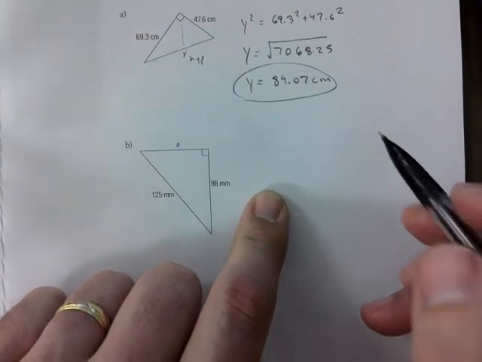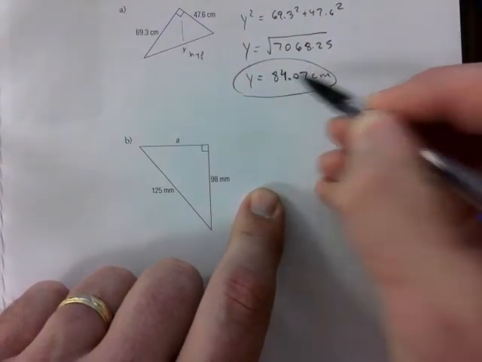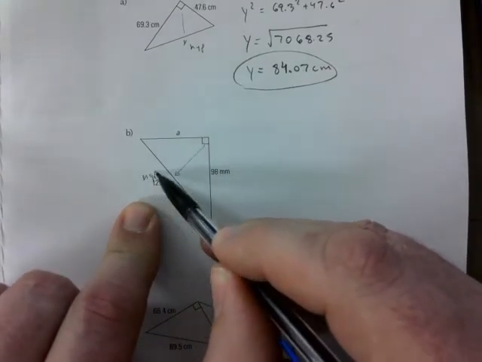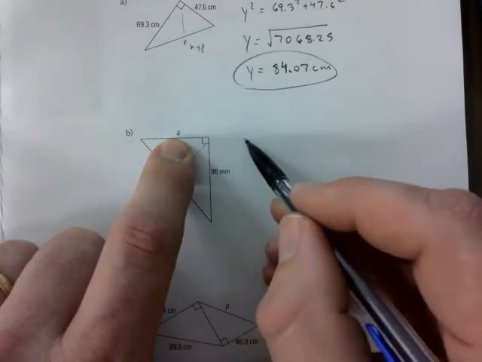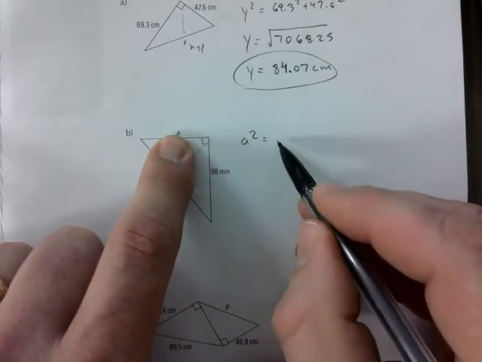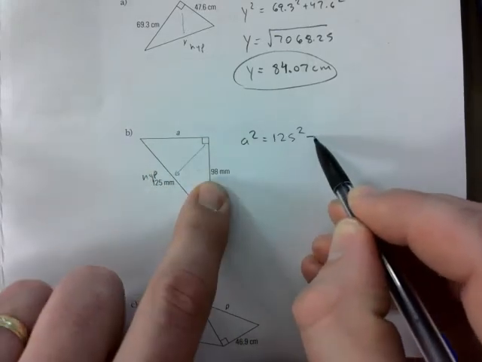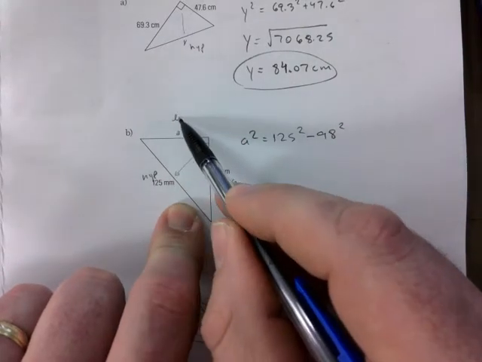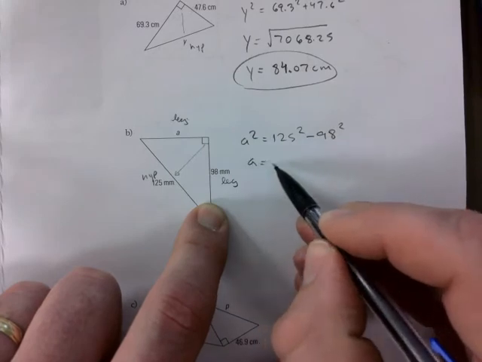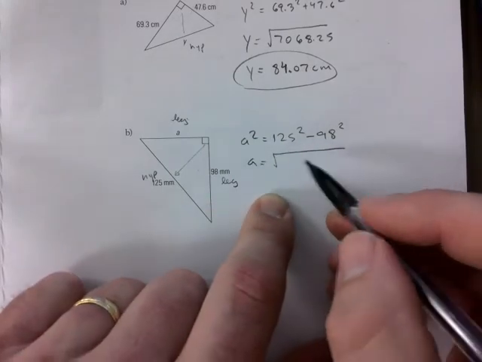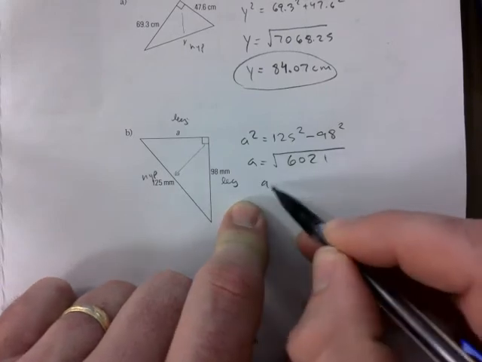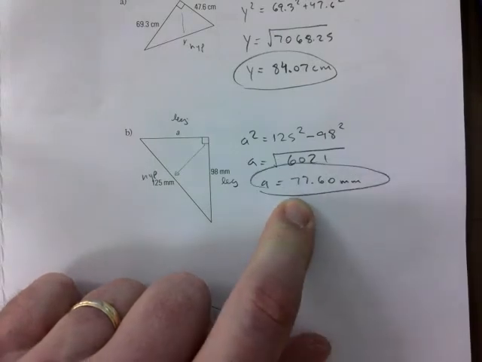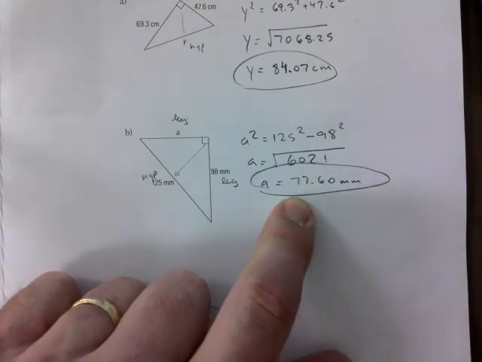I think everybody got that one, maybe a few hiccups here and there. Way to go. This one, identify this as my hypotenuse. Immediately you know that you're going to have to find a squared. You're going to have to take your hypotenuse squared and subtract the other leg from it, right? There's no damage done if you label that. So then that gets you 6,021, no decimals. So 77.60 millimeters. 0.6 is fine because it's not a dollar amount. 0.6 would have been fine there.